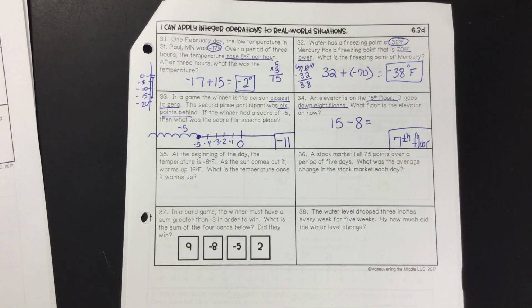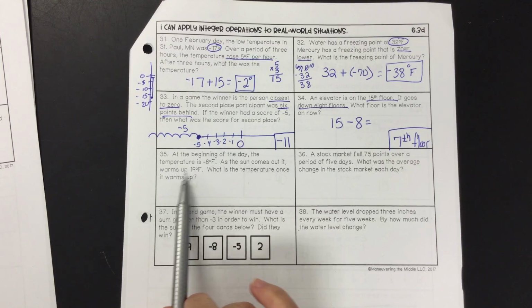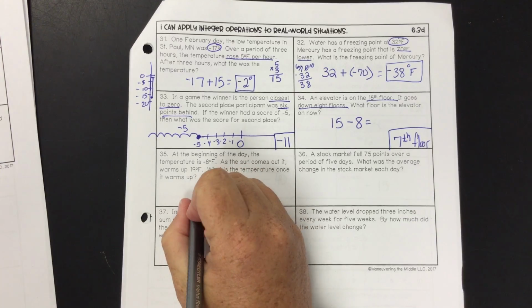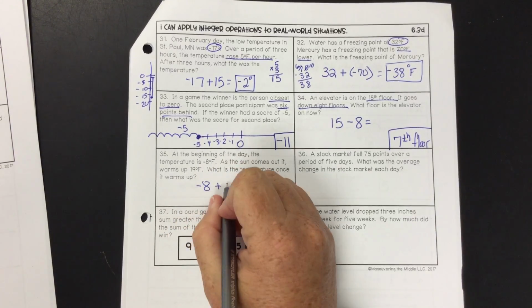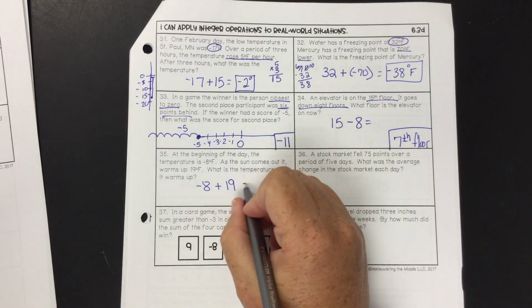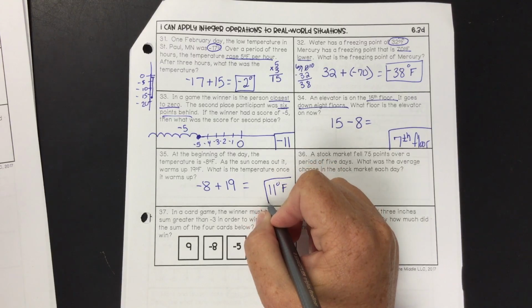At the beginning of the day, the temperature is negative 8 degrees. As the sun comes out, it warms up 19 degrees. What was the temperature once it warms up? So it warms up, not up to. Okay, so we started at negative 8 and we went up 19 degrees. So it will be a positive 11 degrees is where we're at now.